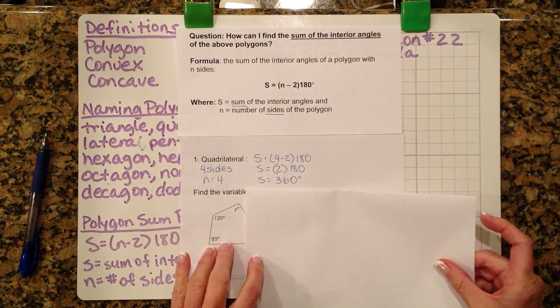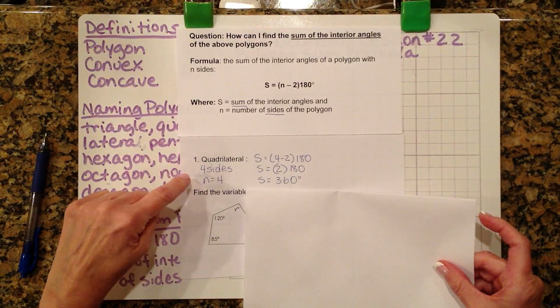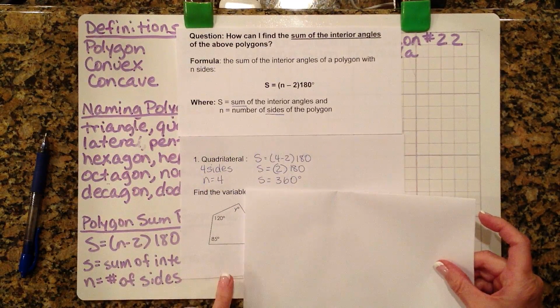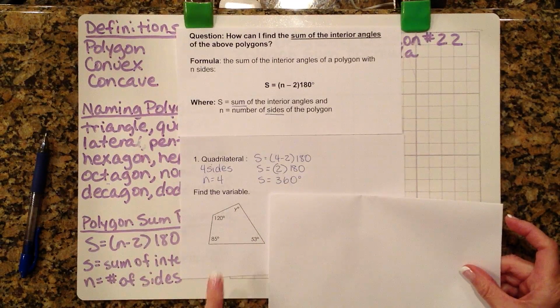So it's 360. And a lot of you already know that all the angles inside of a quad are 360 degrees. But what you will be doing is working some problems. Here I have a quadrilateral, and I've already got 3 of the angles known, and I need the 4th angle.